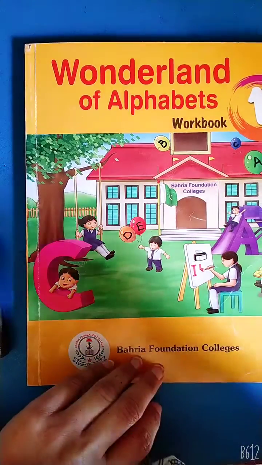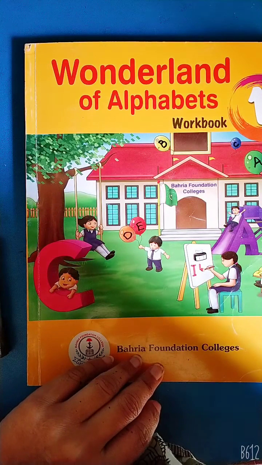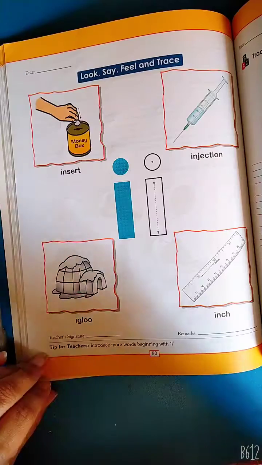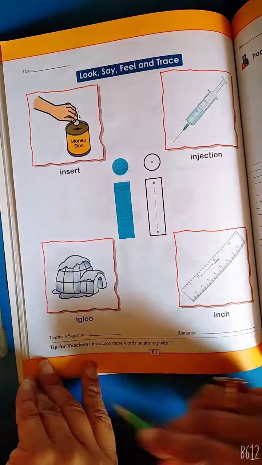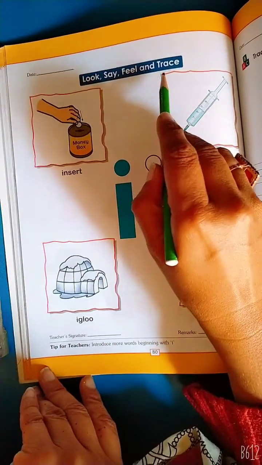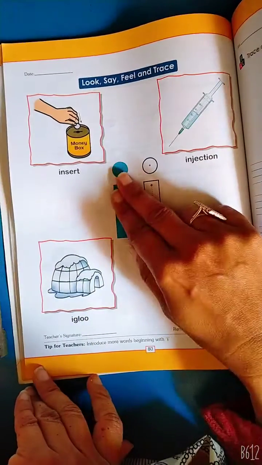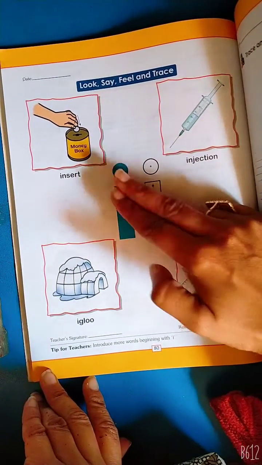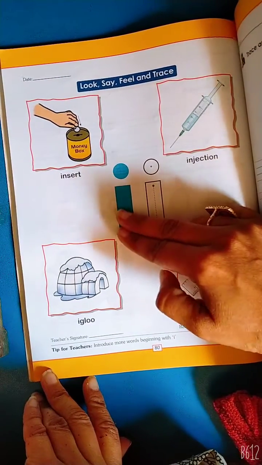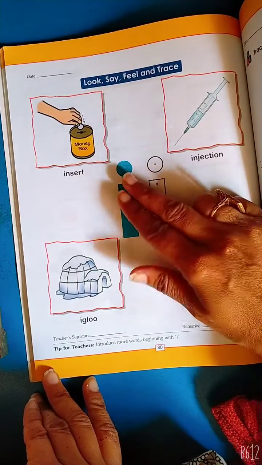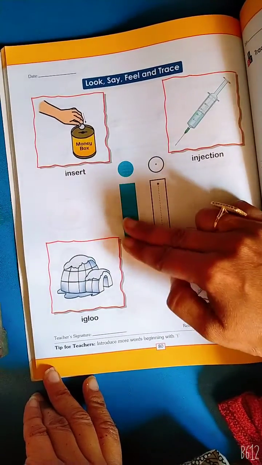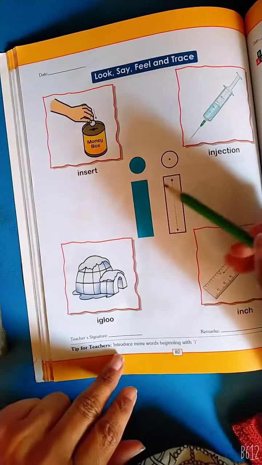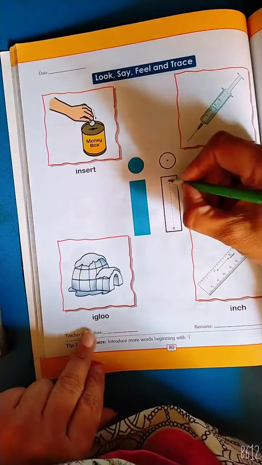This is your workbook, Wonderland of Alphabets. Open your book page number 80. Look, say, feel, and trace. Look, say, feel, and trace. A. Insert. A. Injection. A. Igloo. A. Inch. A. Trace the A.